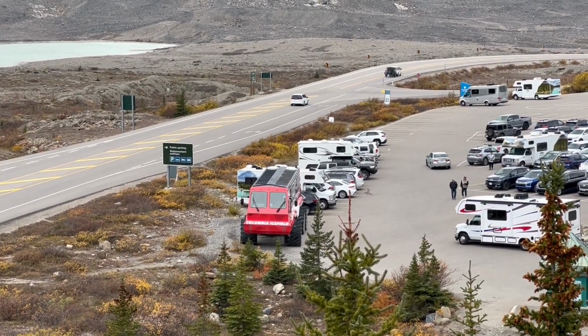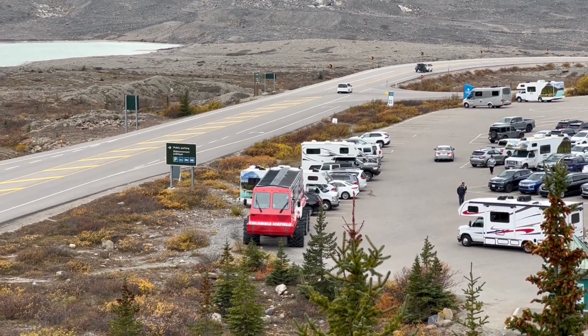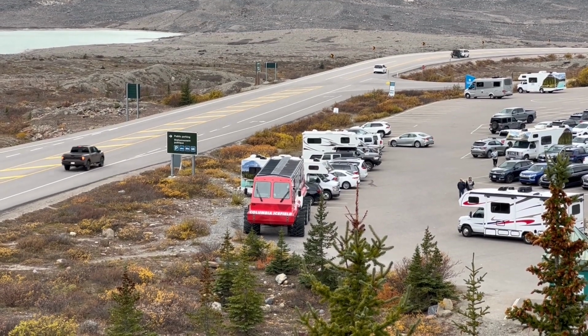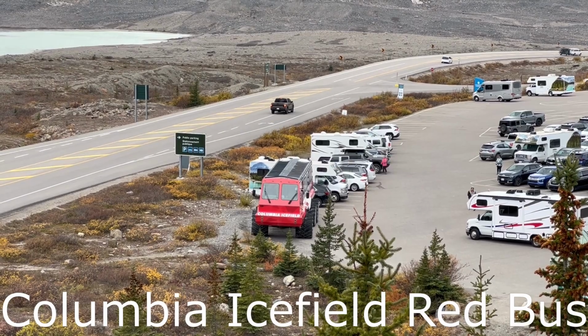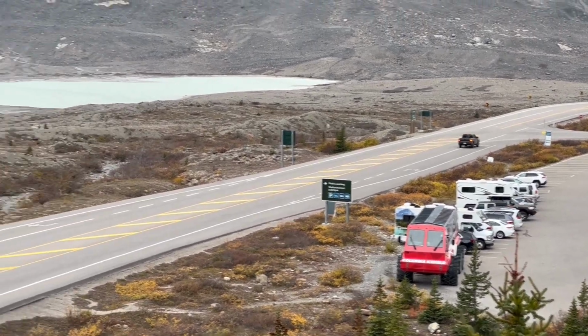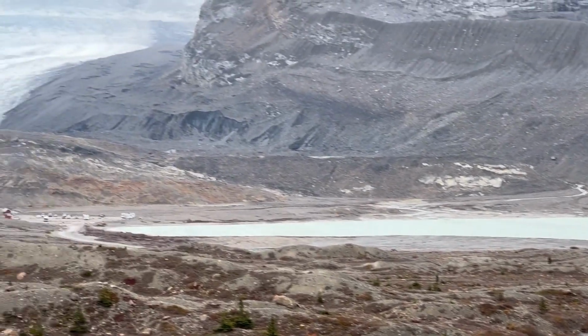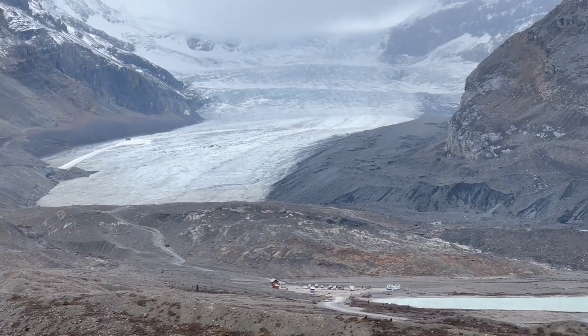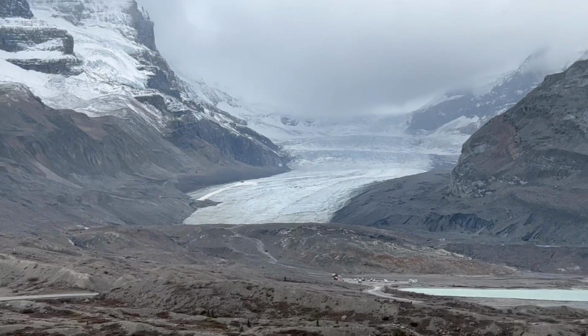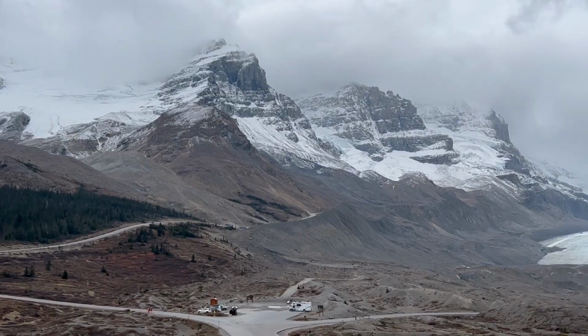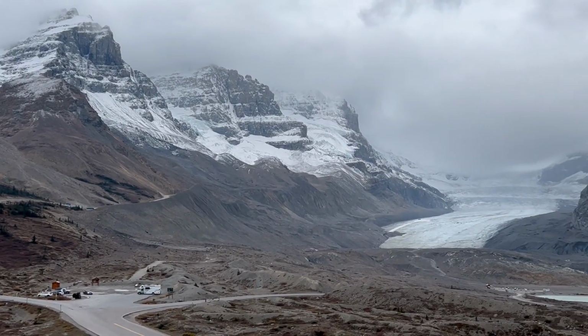We bought tickets. Going to get on that red bus, Columbia Icefield. Get on the glacier over there. It's beautiful here.